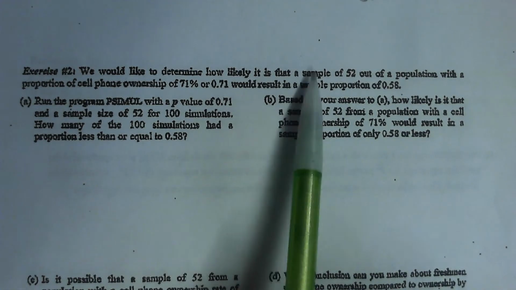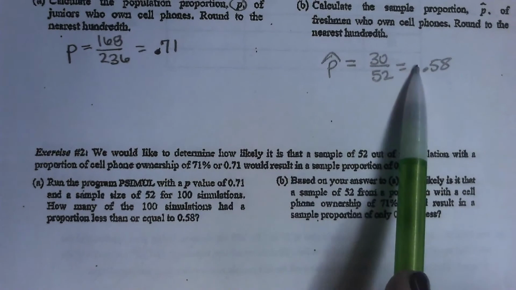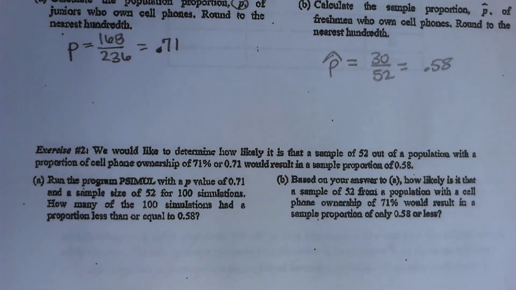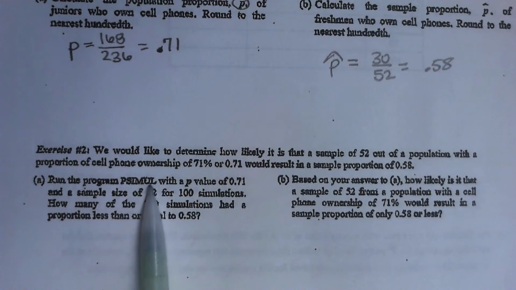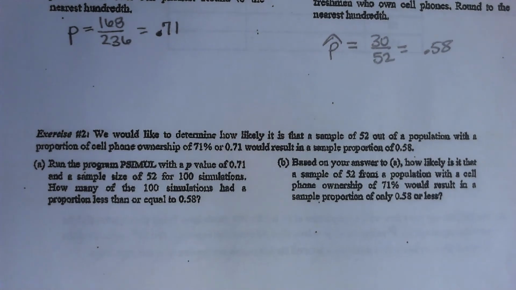We would like to determine how likely it is that this sample proportion of 0.58 could have come from a population proportion of 0.71. So run the program psimul, and I'll show you where this is on my website.